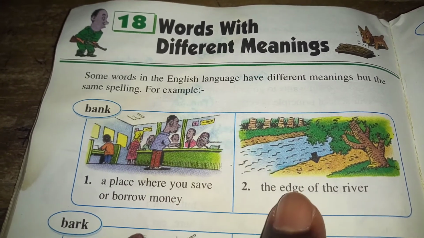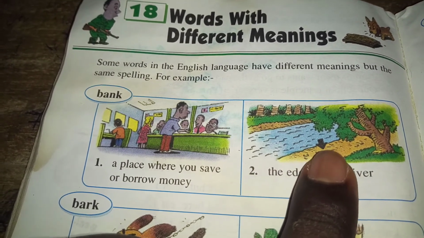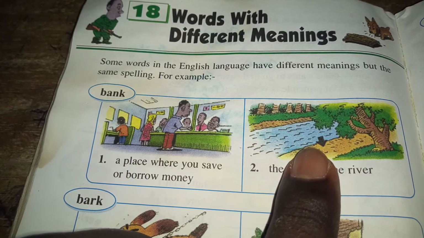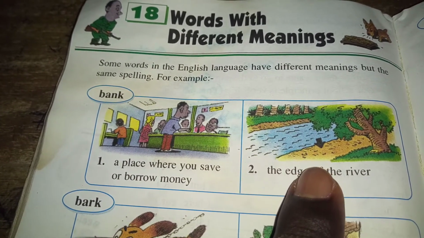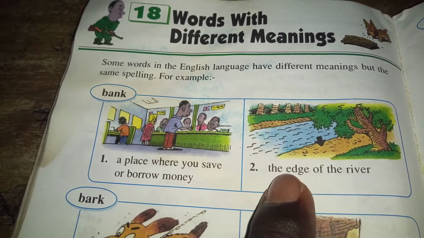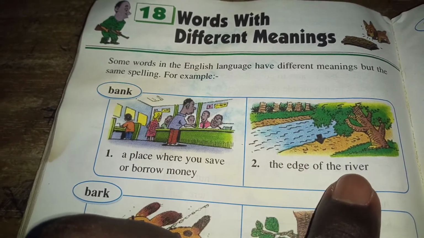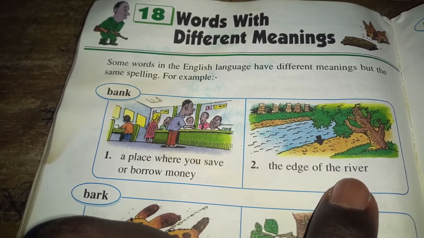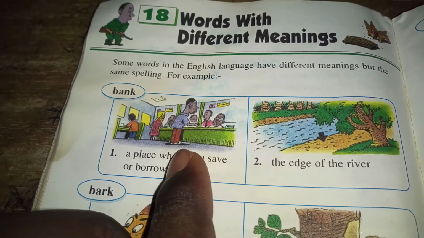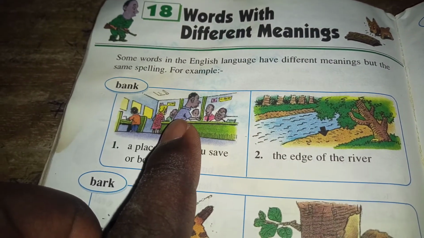Now the same bank, if you look at this, is a river. The edge of the river, which is the land area away from the river or opposite the river, is also called the bank. So the edge of a river is also known as a bank, whereas a place where we save or borrow money is also known as a bank.